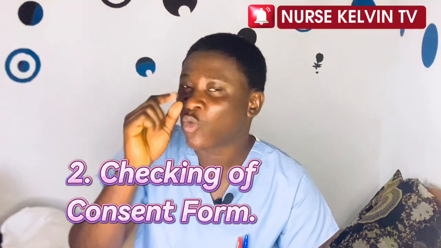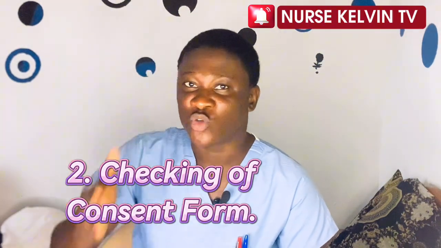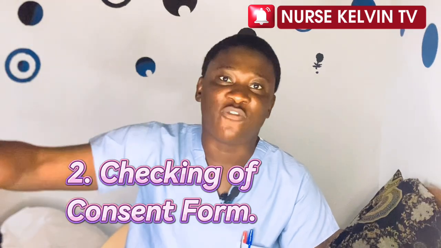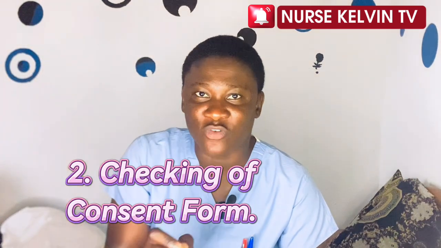Then the next thing that you need to do is confirm that the consent form is signed. Before a patient will be scheduled to go for a surgery, the consent form must already be signed. They have signed the consent form, which shows that the patient has truly agreed to undergo that surgery. So you need to check and see that the consent form is signed.